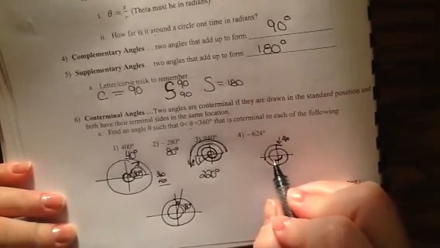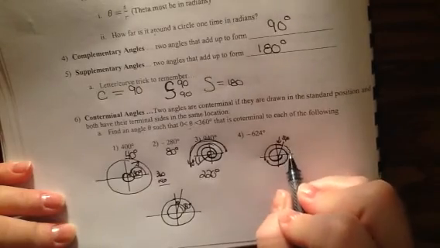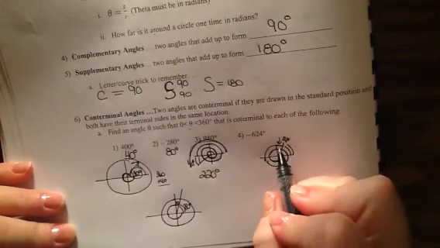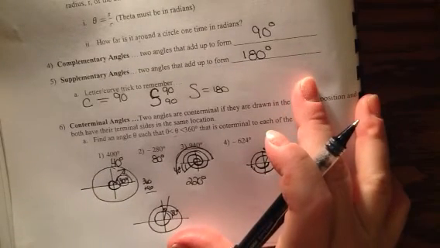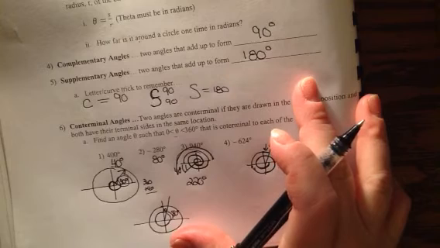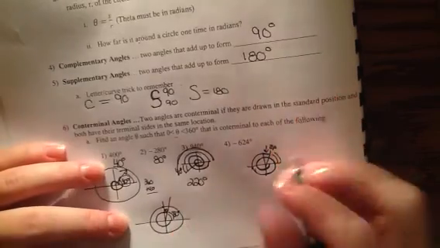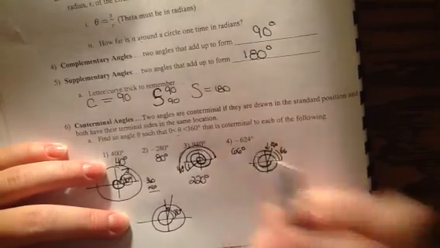So instead of going backwards once and then around again, I could have just gone this piece right here. If this little piece right here is worth 24, then you're going to do 90 minus 24. And that means this piece right here is 66. So my answer right here is 66 degrees.